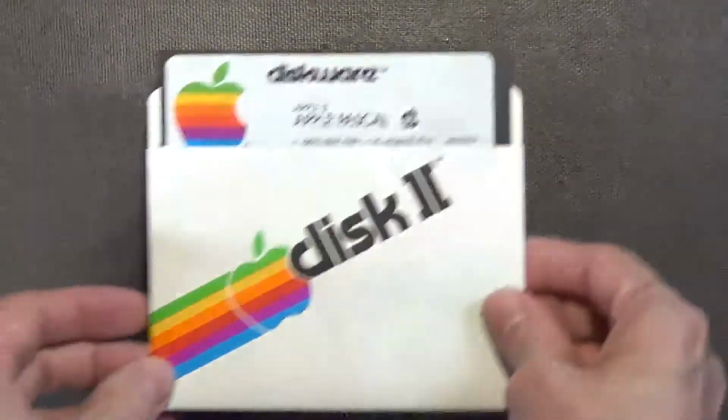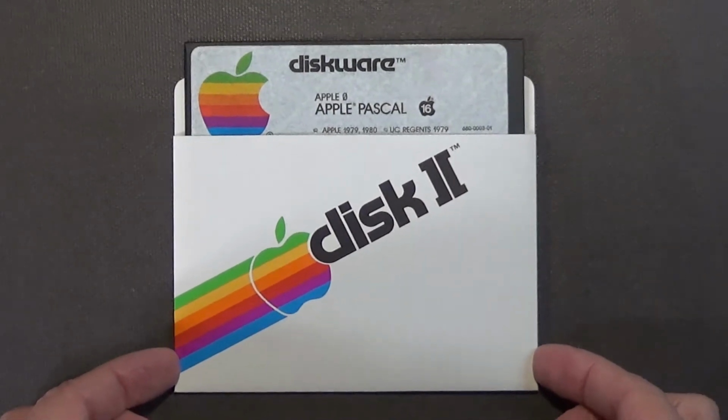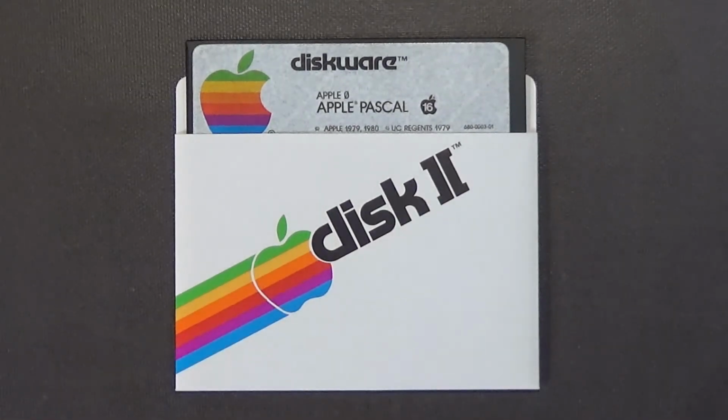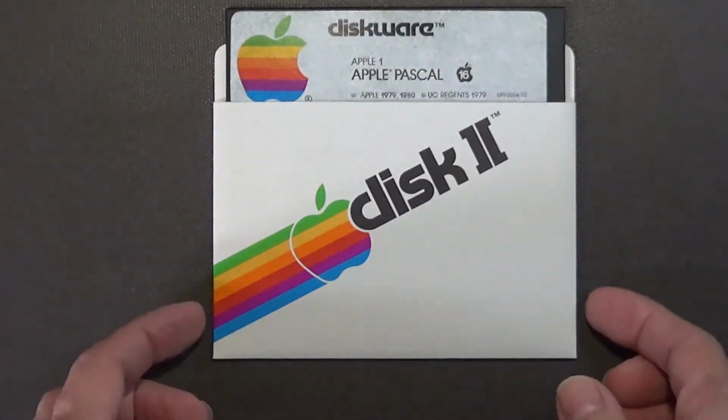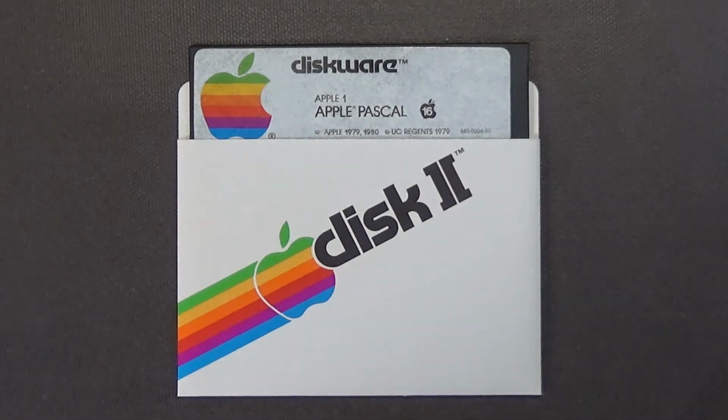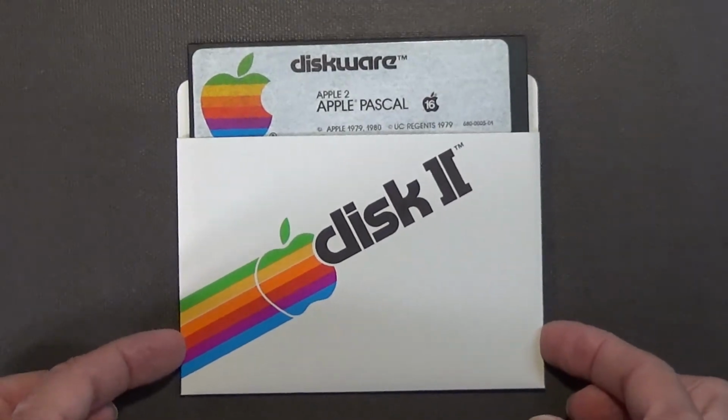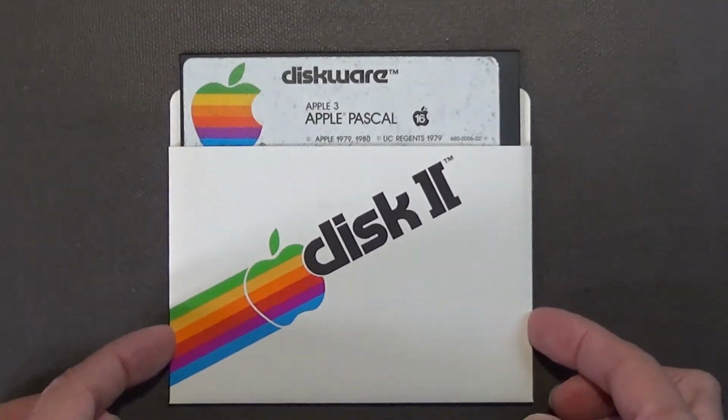Okay, and then we have Apple Pascal. I think Pascal is a programming language. And this is Apple Zero, or Disk Zero, Apple Pascal. And this is Disk 1. And that's Disk 2. And this is Disk 3. Okay. So let me put those back in order. I just love those colorful Apple discs. I think they're so cool.